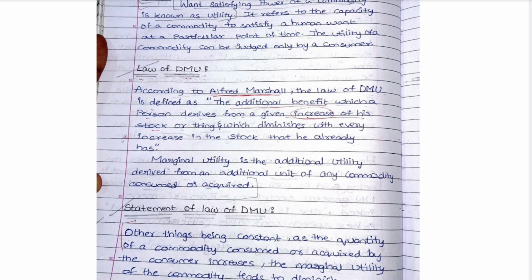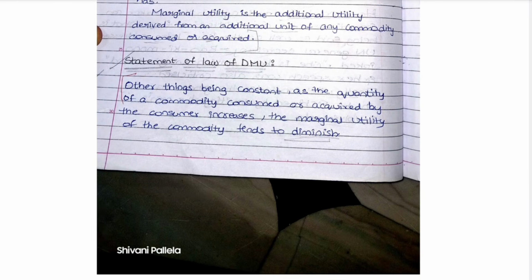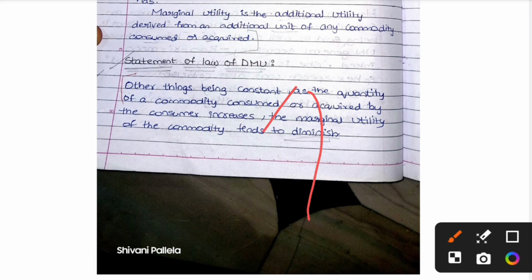Diminish means nothing but decreasing. The statement of the law of DMU is: other things being constant, as the quantity of the commodity consumed increases, the marginal utility will decrease. When you increase your commodity, marginal utility will always decrease.